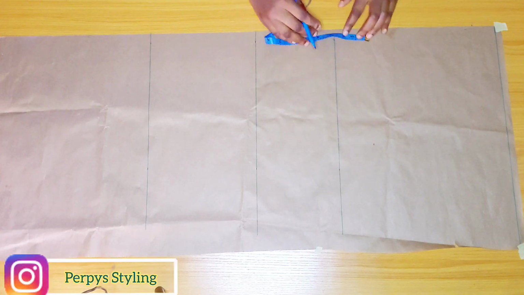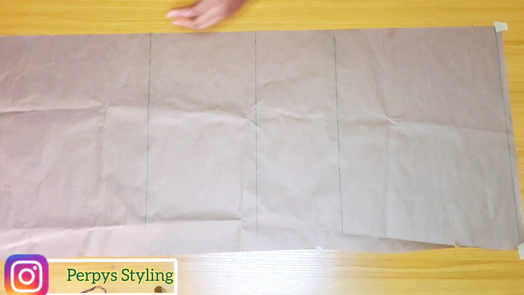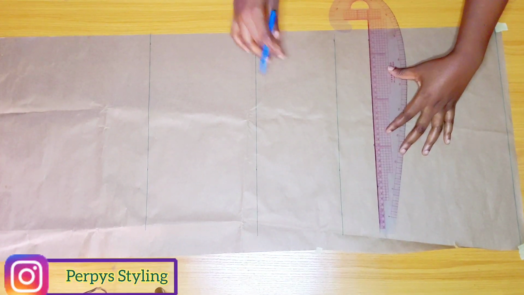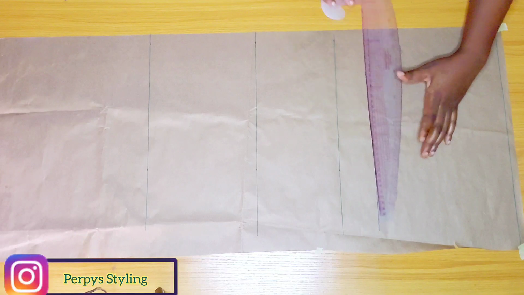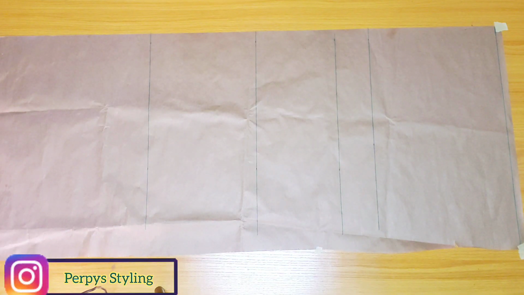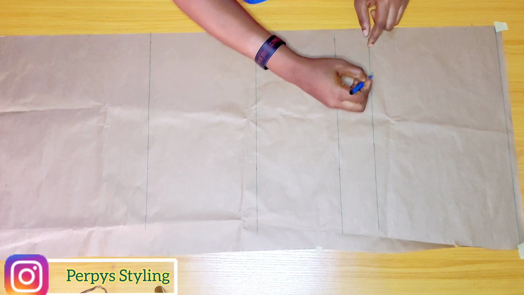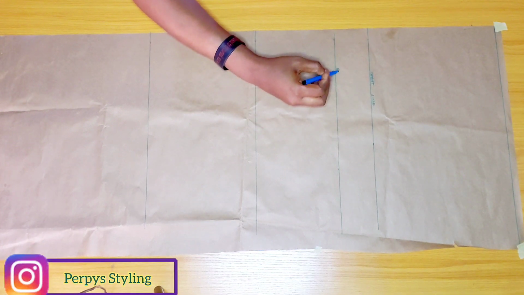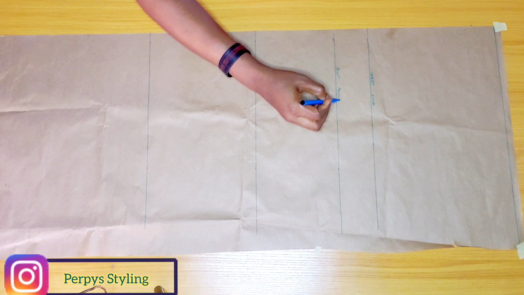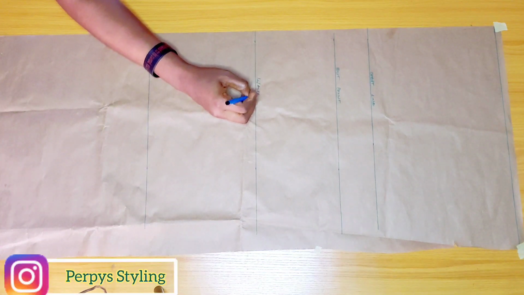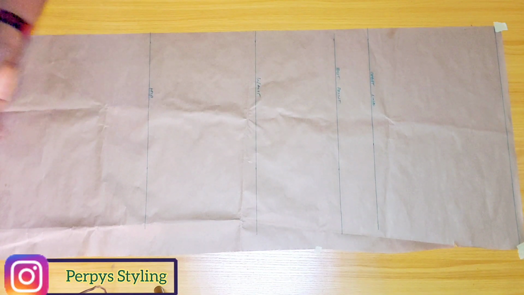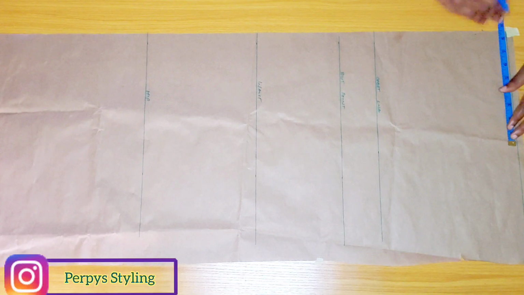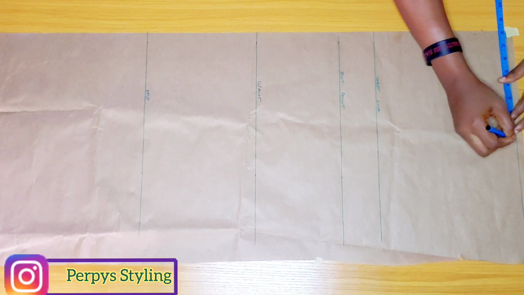Then from my bust point, I'm coming up by 2.5, which will be 7 as our chest line. Okay, so here I'm just labeling it chest line. This is our chest line, our bust point, then this is our waistline, hip line, and then the full length of the dress.